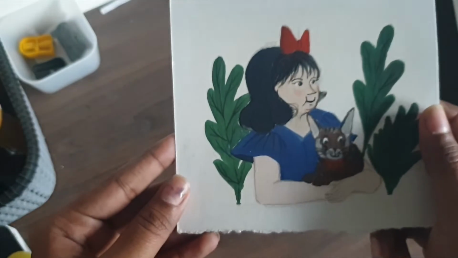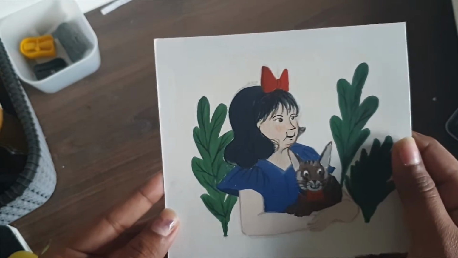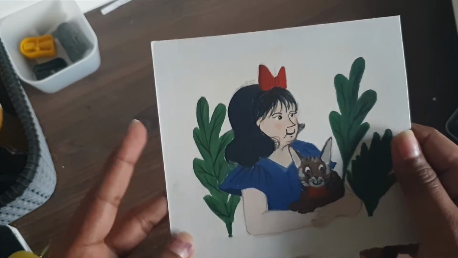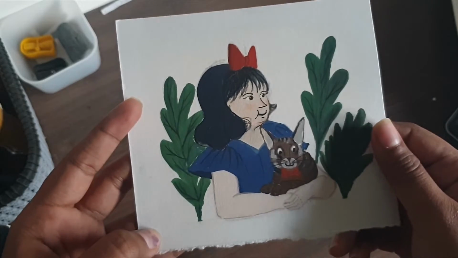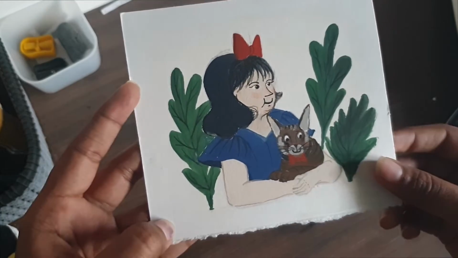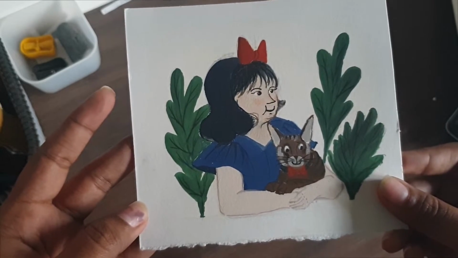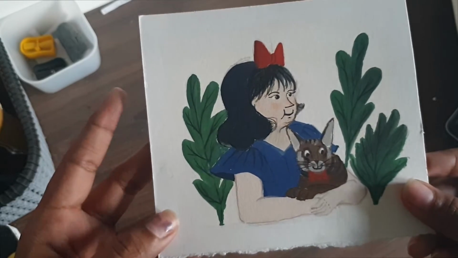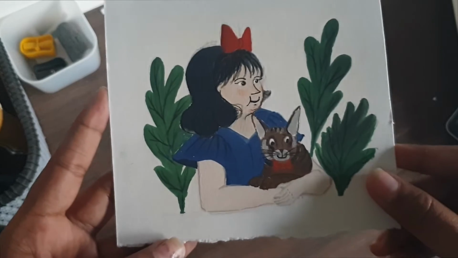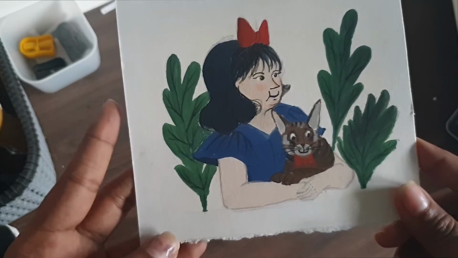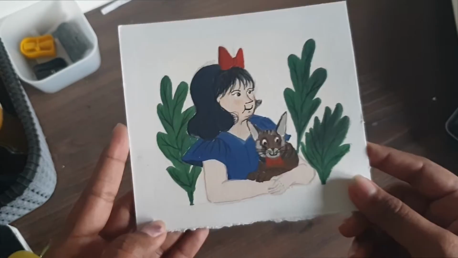The fifth word was bow, and at first I wanted to draw an animal with the bow, but I did like this character with a cat, and they both are wearing bows. It looks like a Snow White or Kiki's Delivery Service fan art, and that was not intentional.